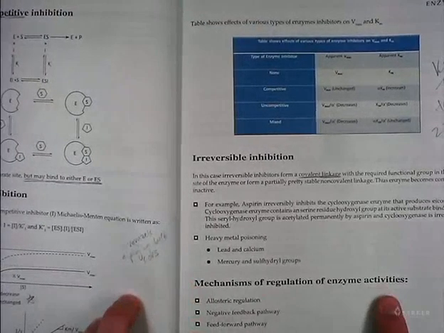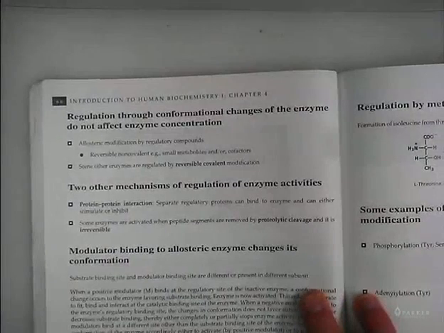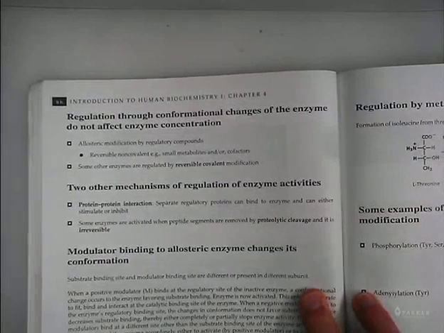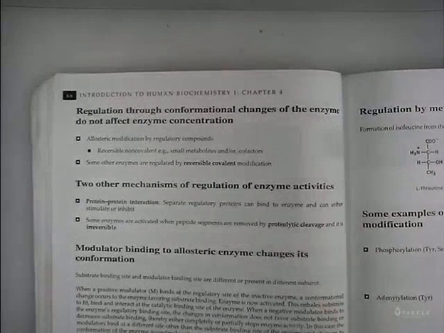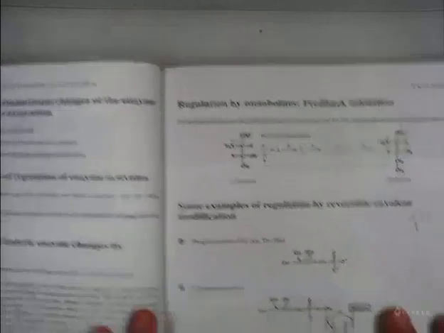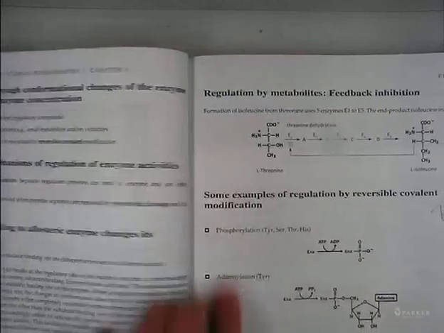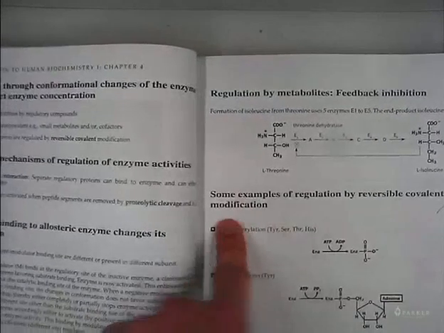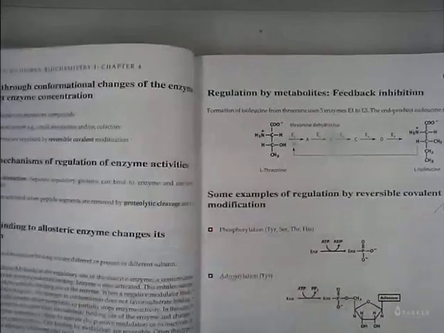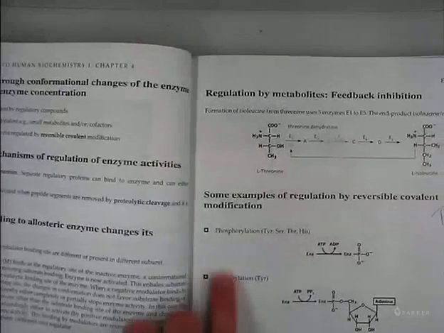Mechanisms of regulation. Skip. Let's see. What we really need to know here, pretty sure we're just going to skip all that. What we need to know here are different types of covalent modifications. He asked this on our exam. I don't think he asked it last try, but I know he asked it on our exam.